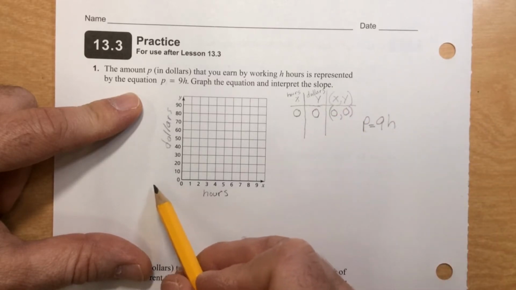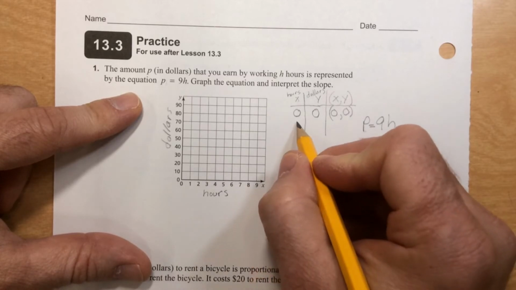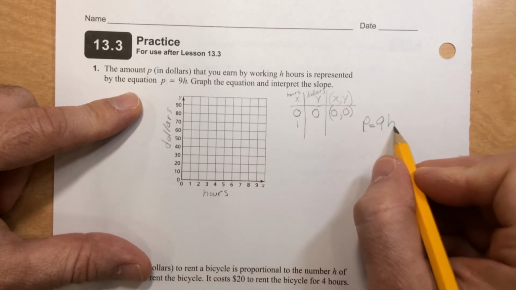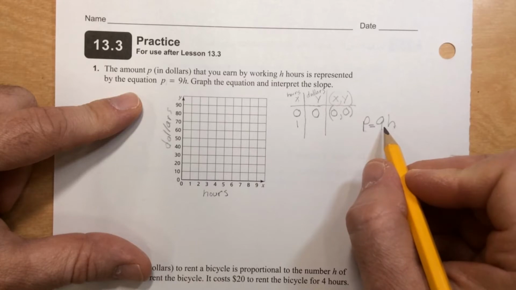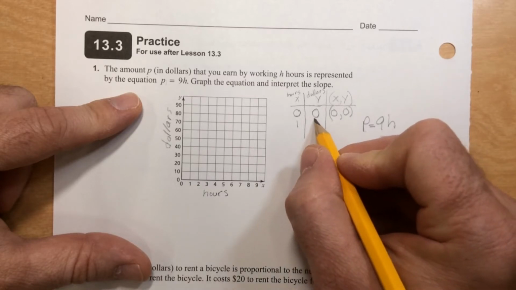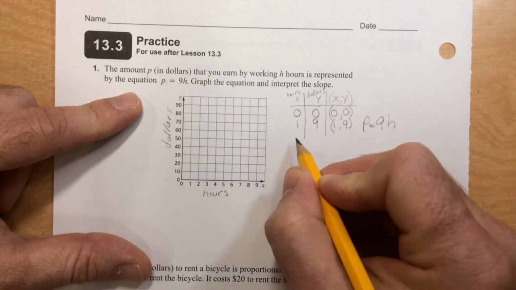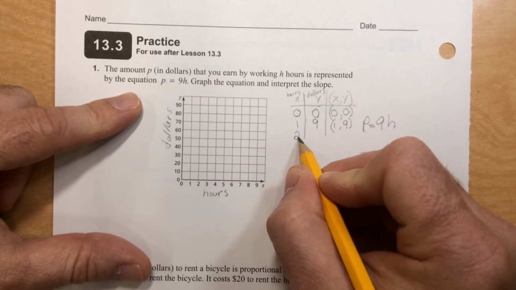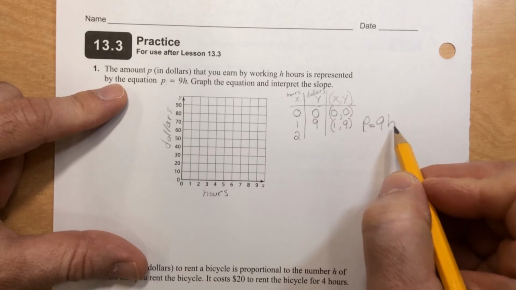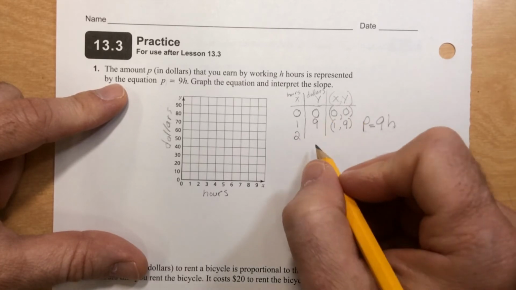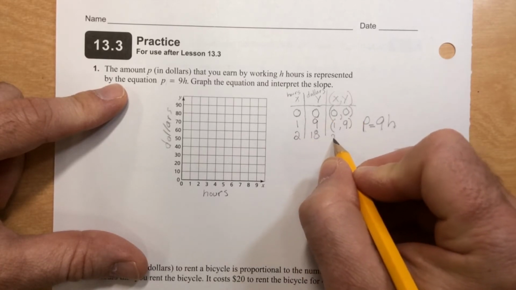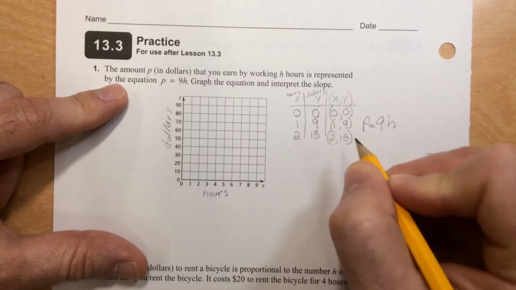We can't go into negative hours, so I can't put a -1 here, but I can put 1. If I put 1 in for hours, 9 times 1 is 9, so P would equal 9. So another point we have is 1, 9. Let's do one more. We'll go to 2. If we put 2 in for hours, 9 times 2 is 18. We'd get $18. 2, 18 is another one.